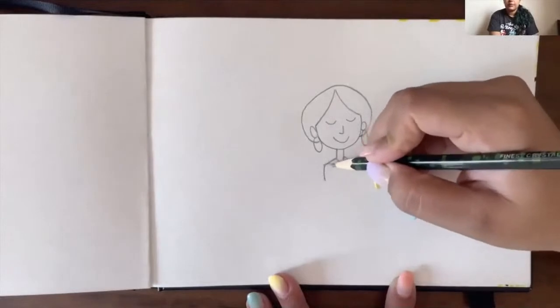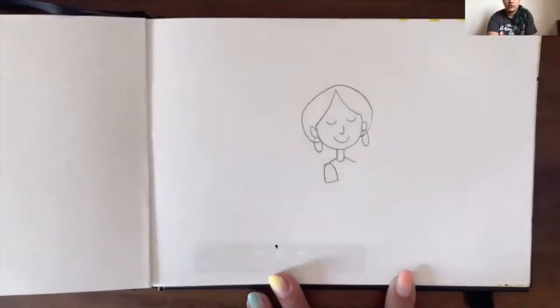And then I'm going to draw her hand, so her sleeve. You can see for the sleeve, what I went ahead and did, I did a curve and then a straight line. So that was the next step. Well done. Everybody's is looking great.